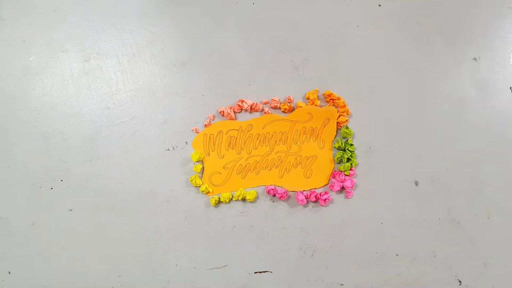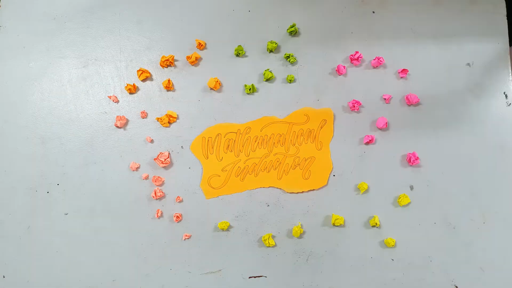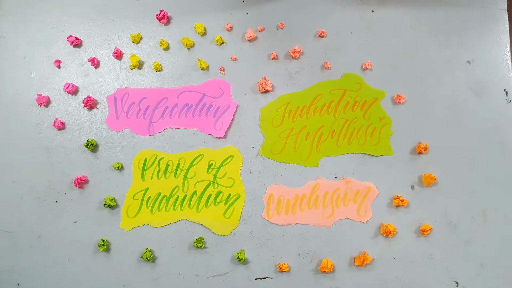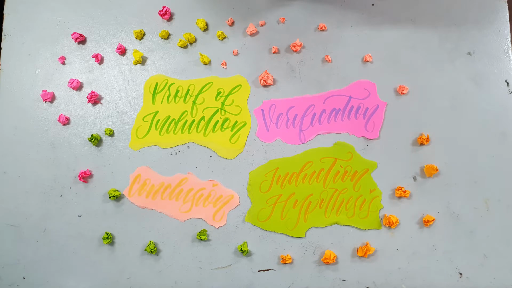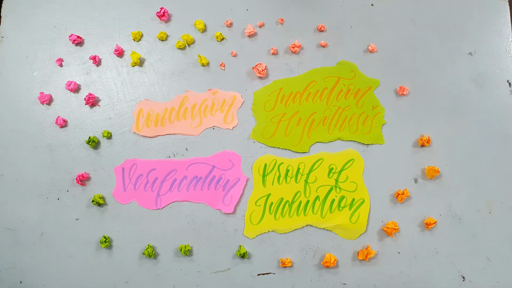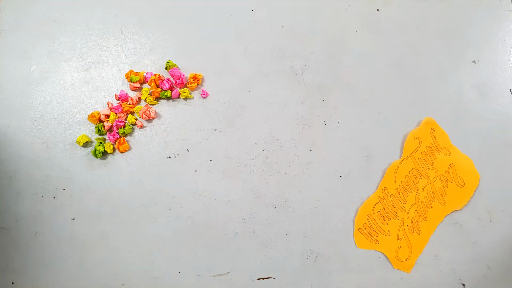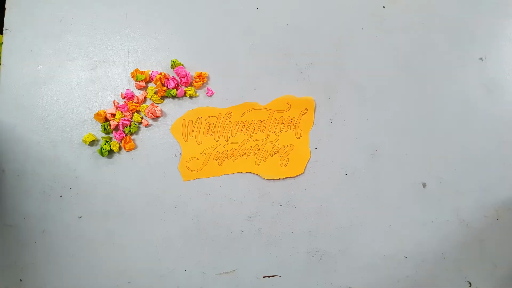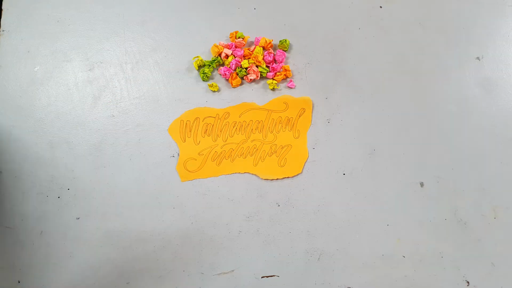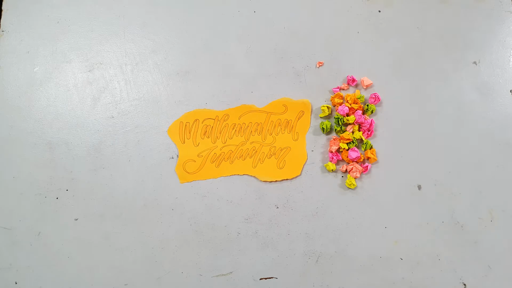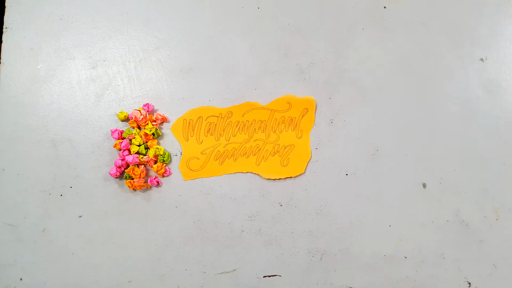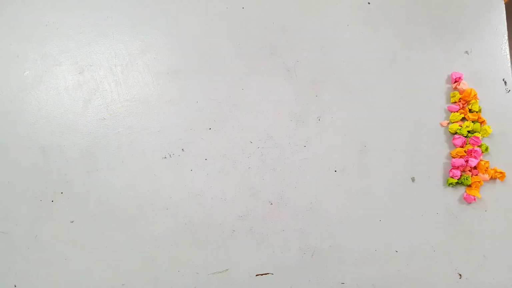Have you heard about mathematical induction? Mathematical induction is a technique for proving a statement, a theorem, or a formula that is asserted about every natural number. A method of proof in which a statement is proved for one step in a process, and it is shown that if the statement holds for that step, it holds for the next. There are 4 steps, which include verification, induction hypothesis, proof of induction, and conclusion. Here is a tutorial on how to do mathematical induction.